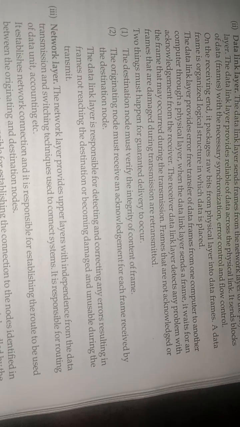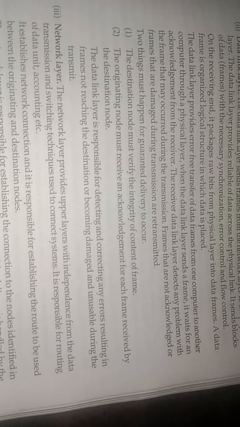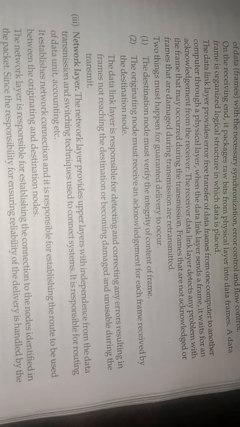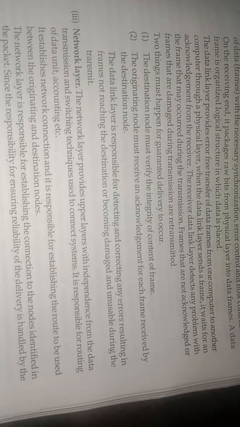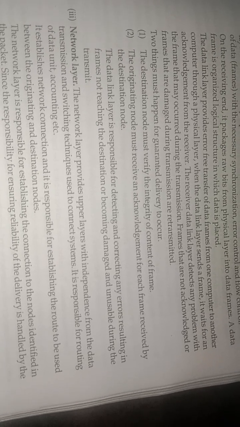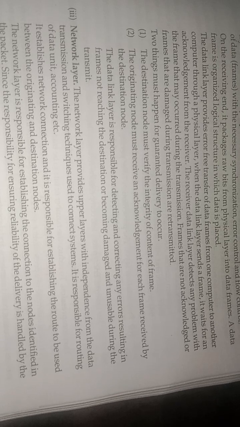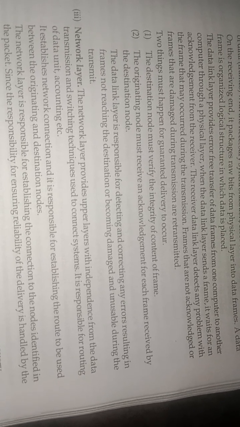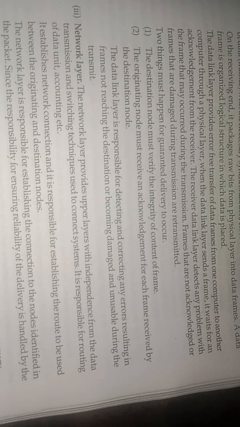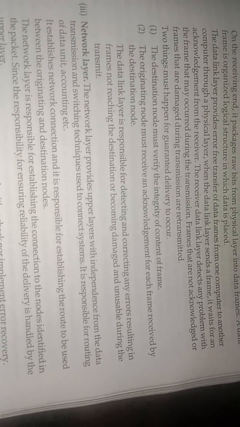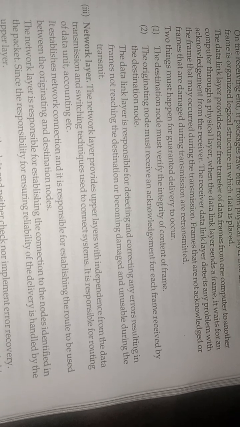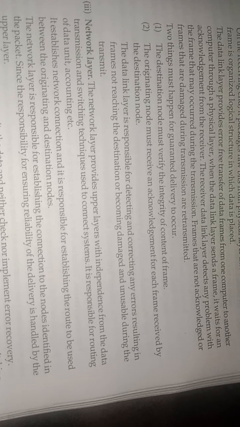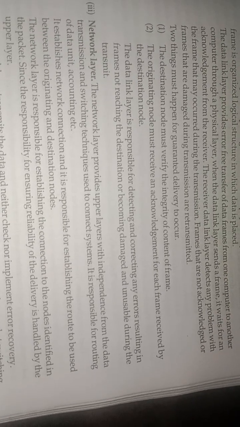Two things must happen for guaranteed delivery to occur. One, the destination node must verify the integrity of the content of the frame. Two, the originating node must receive an acknowledgement for each frame received by the destination node.